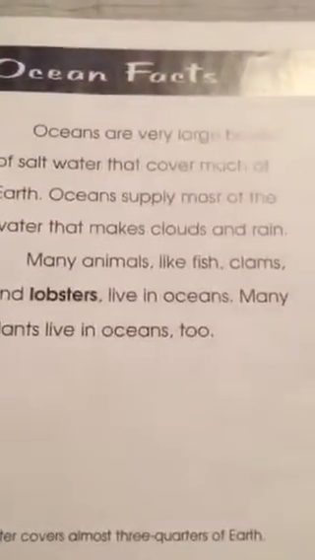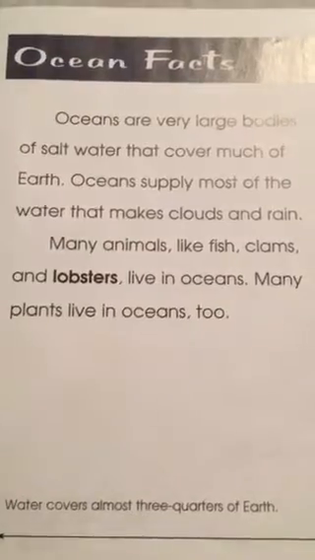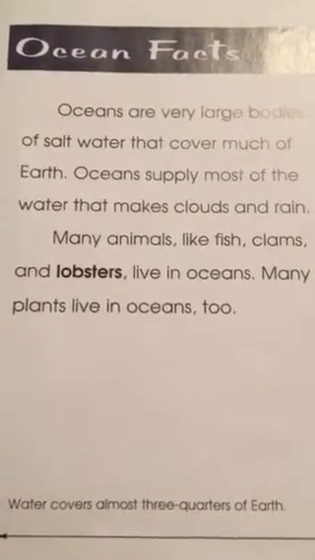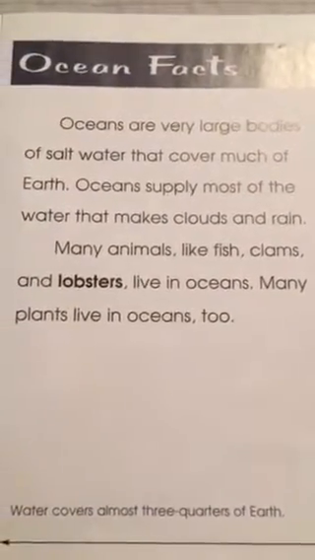Ocean facts. Oceans are very large bodies of salt water that cover much of the earth. Oceans supply most of the water that makes clouds and rain. Many animals like fish, clams, and lobsters live in oceans. Many plants live in oceans too.